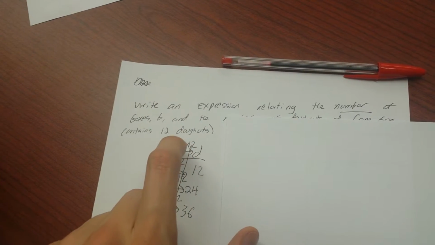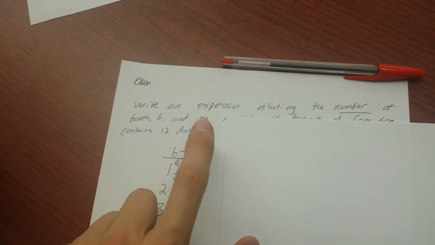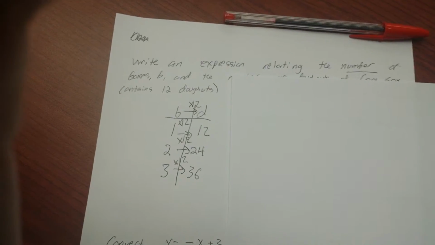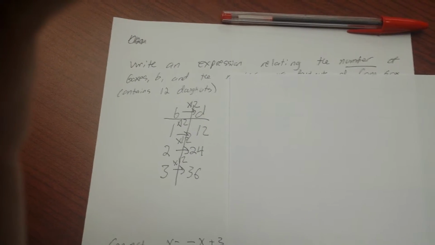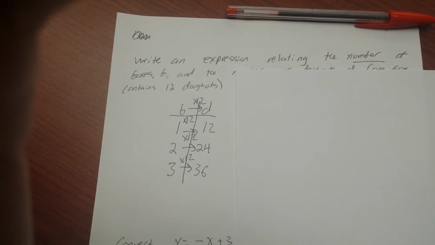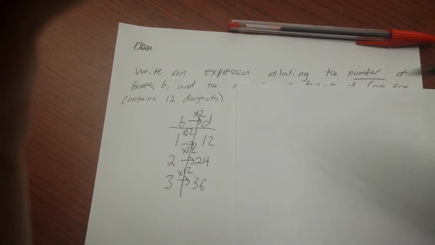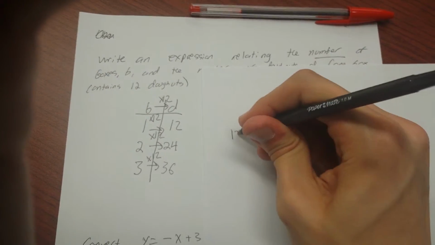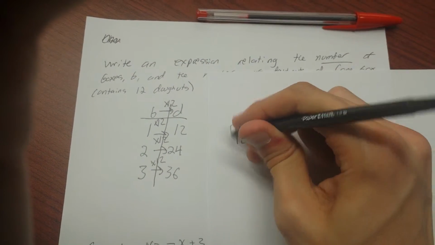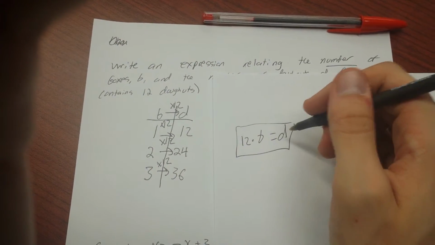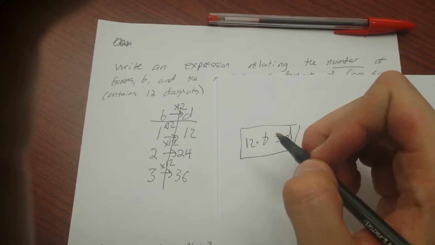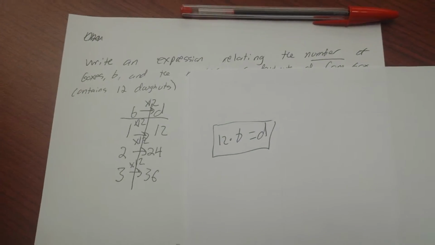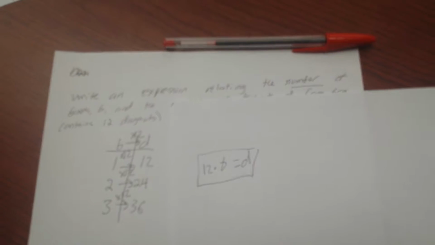Similarly, we need to multiply the B by 12 to get D. Every B we multiply by 12 to get D. The number of boxes multiplied by 12 equals the number of donuts. So we know we need to relate B and D, and we are multiplying B by 12. And that is all it is. Multiplying B by 12.